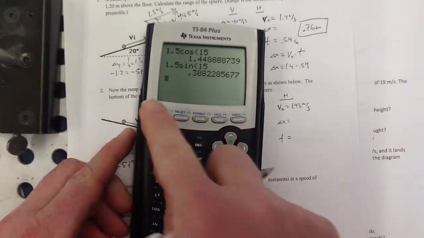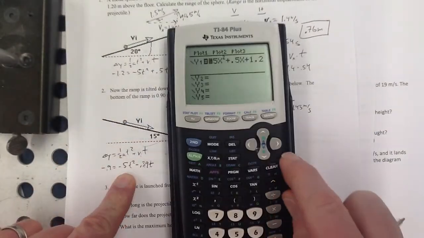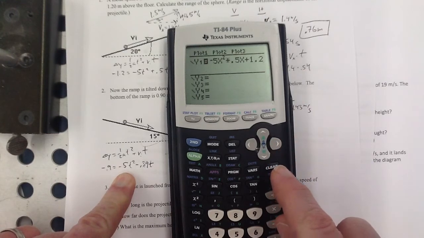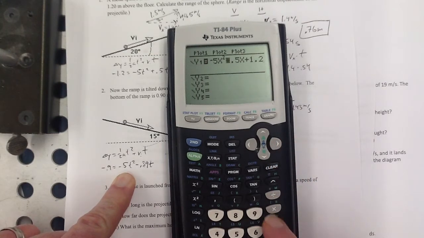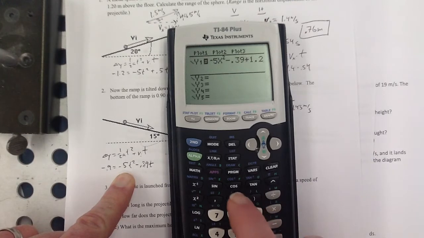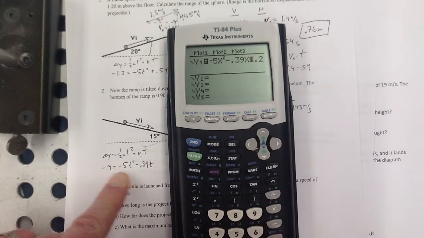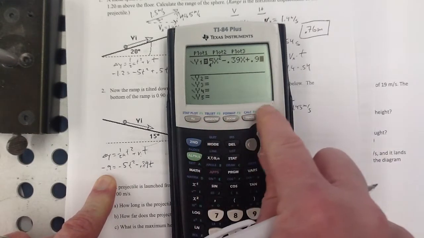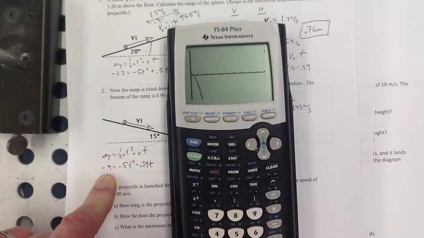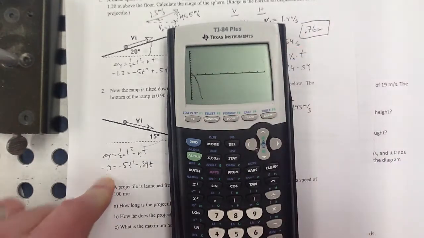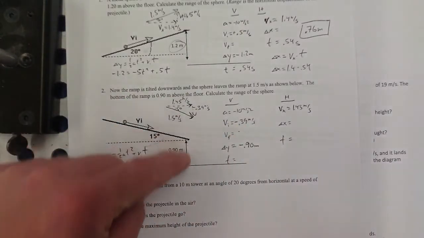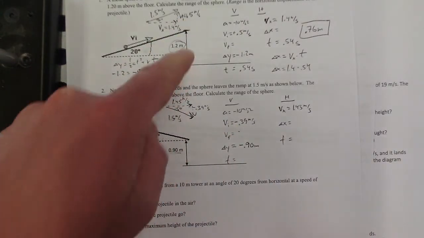So just modify this one. So here I got minus 0.39 x, and then I got to add that plus 0.9. That looks good. I know my window's all set, and that is going to be an even smaller time because this had a head start toward the floor, and it's a little closer to the floor also compared to number 1.